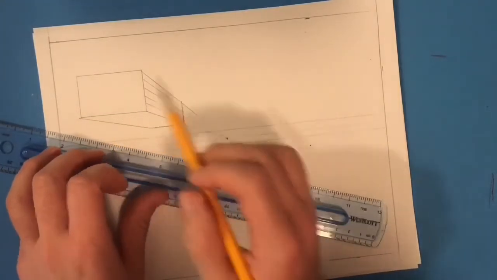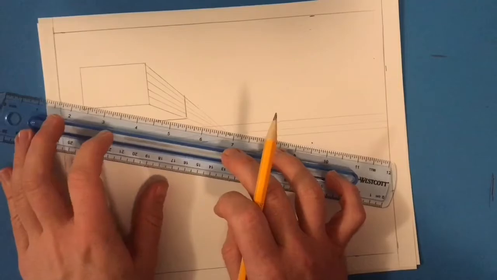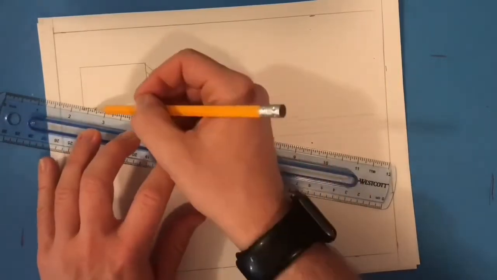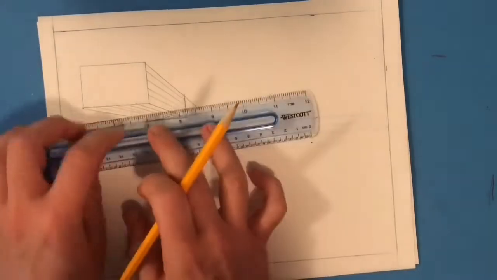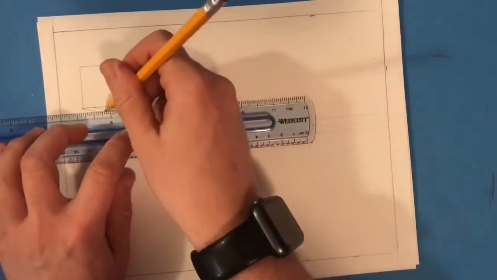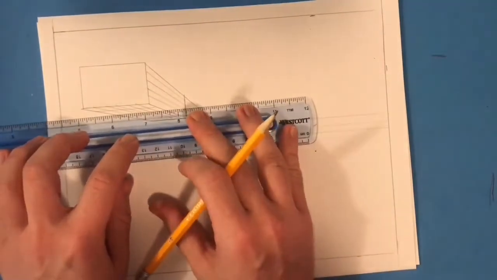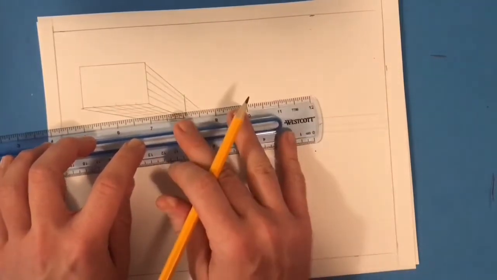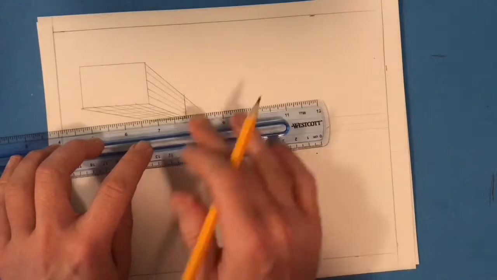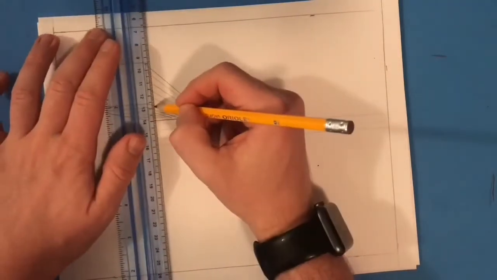I add lines that run parallel to the edge of my square to create the bottom of the building just before it gets to the road. As I add on any details like doors or windows, I remember to use my perspective lines to make sure they're lined up correctly with my one-point perspective.